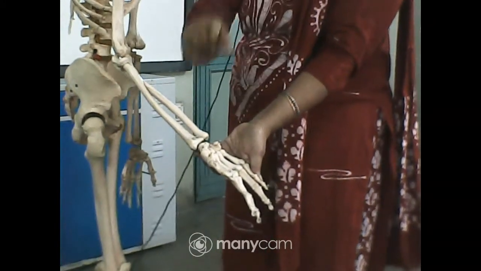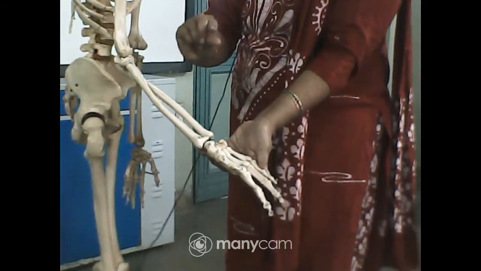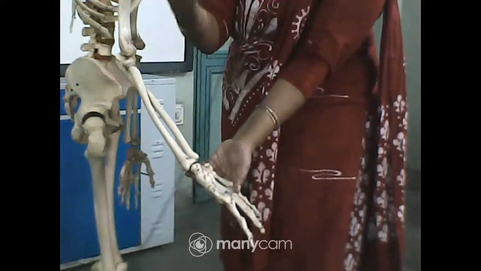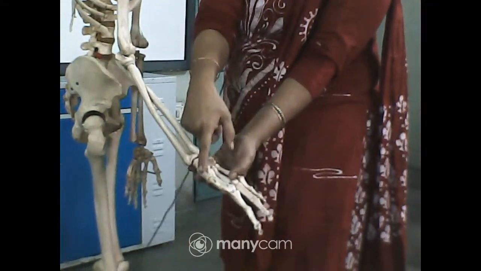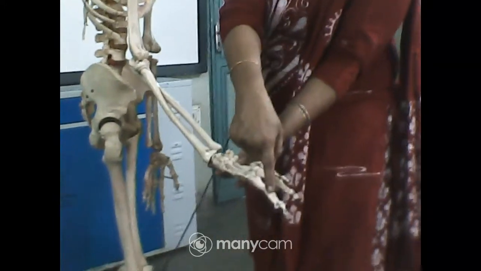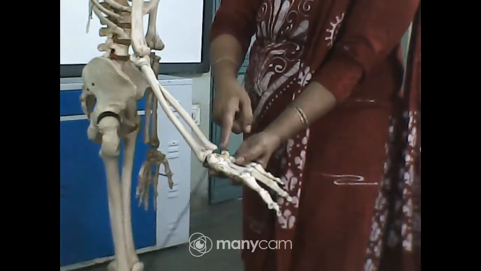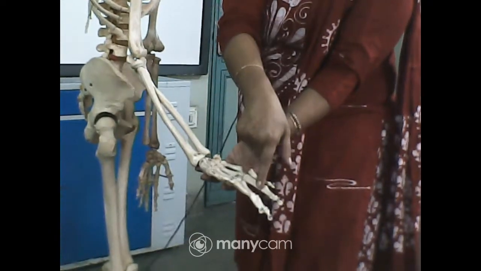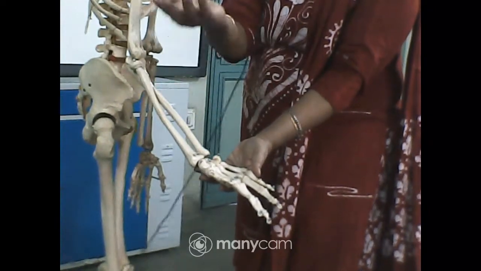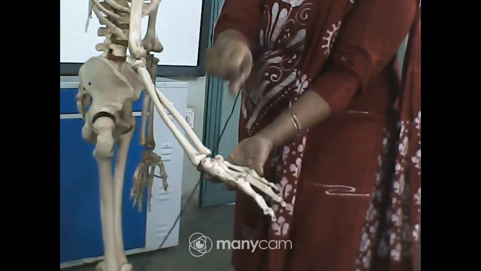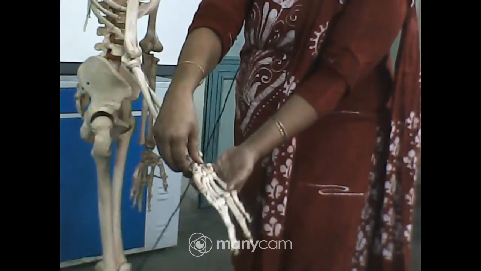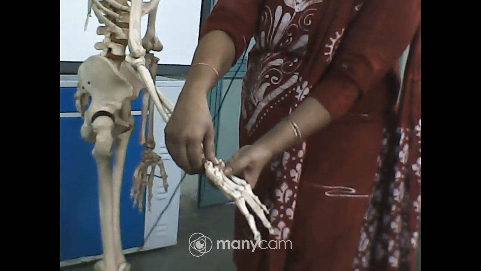Carpal means very small cartilaginous pieces which are attached to each other. So this is our wrist part, and now these are the carpals, metacarpals, and these are the phalanges. The carpals, metacarpals, and phalanges all make up the finger part and the palm part of our hand. There are 8 carpals, and these are sliding in nature.